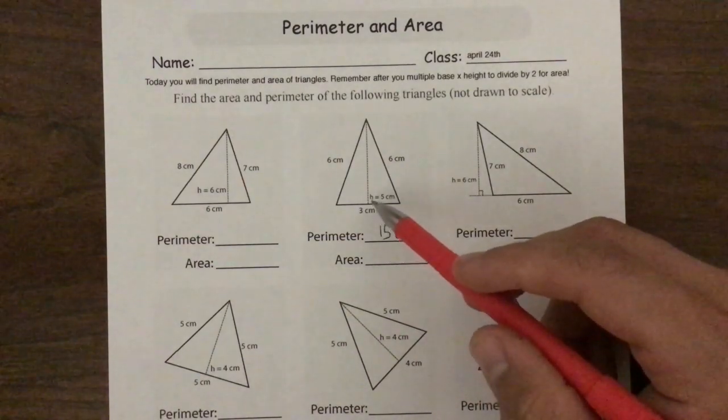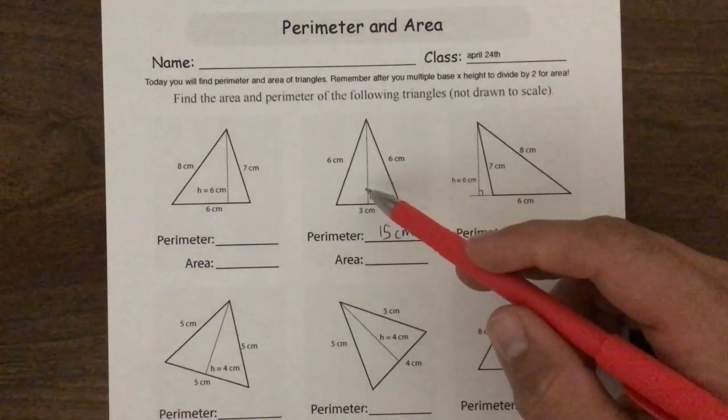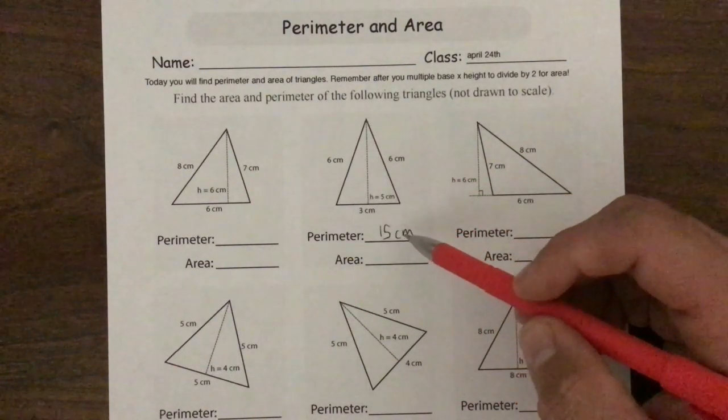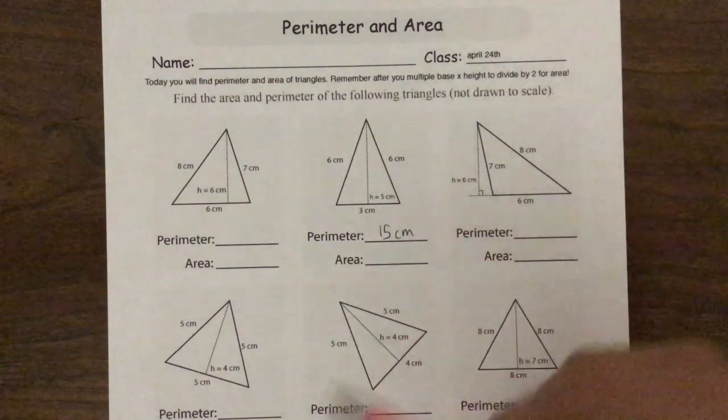Now look, I didn't pay attention to this middle one because I don't need that for perimeter. This is inside of the triangle. It's the height. And also, it's not centimeters squared because it's perimeter. It's just centimeters.